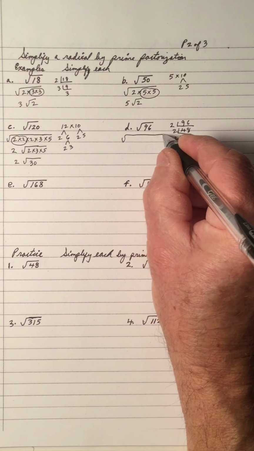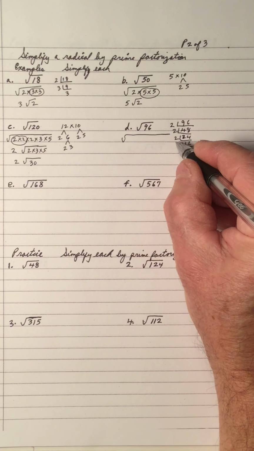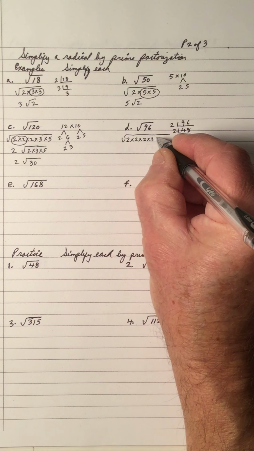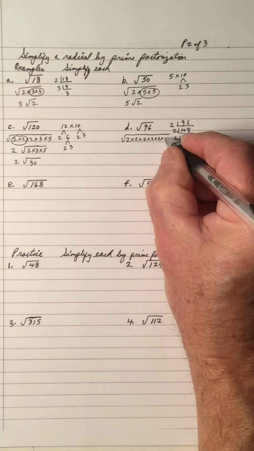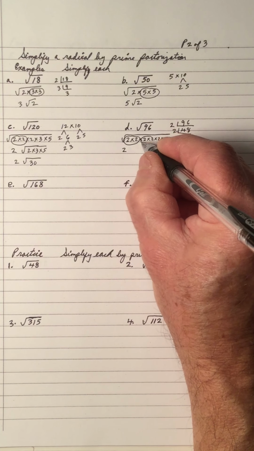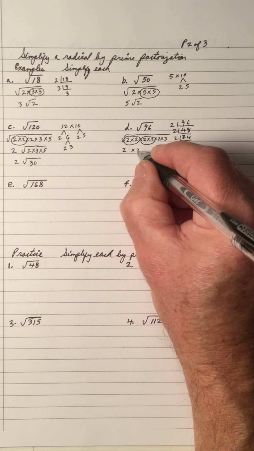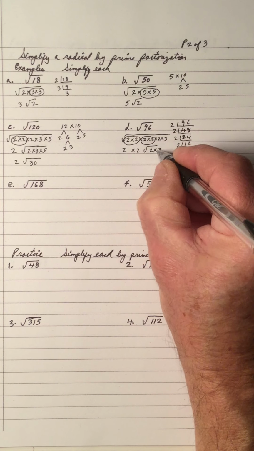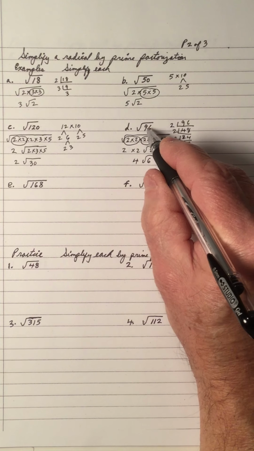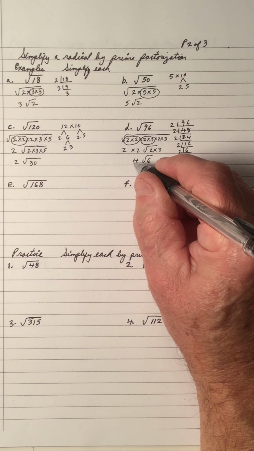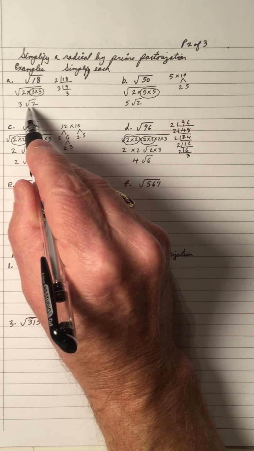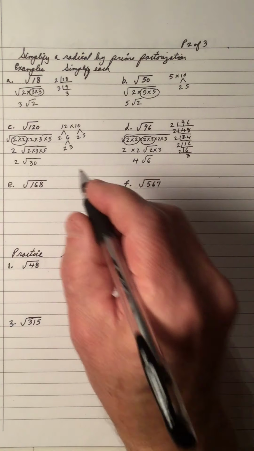So 96 is written as five 2's and a 3. Two 2's, we take a 2 out. Two more 2's, we take another 2 out, and we have 2 times 3 left. So 2 times 2 is 4, and we have root 6. So root 96 is 4 root 6. Notice that's 4 times root 6, 2 times root 30, 3 times root 2, etc.